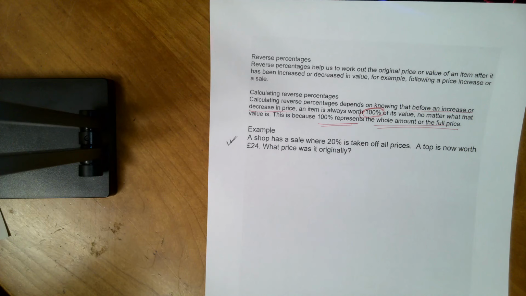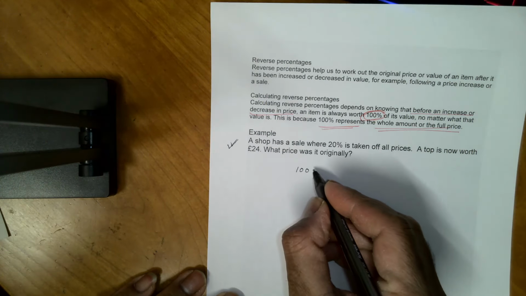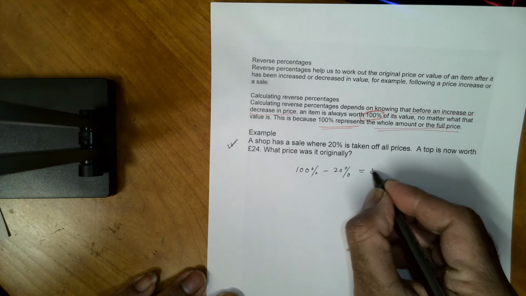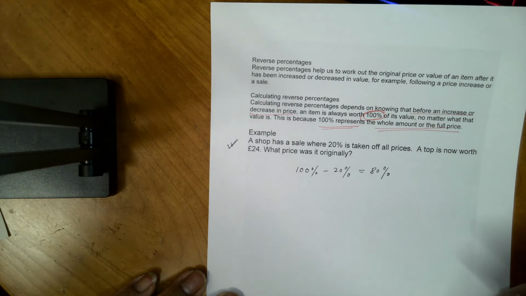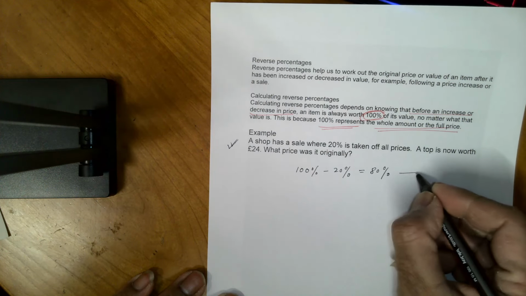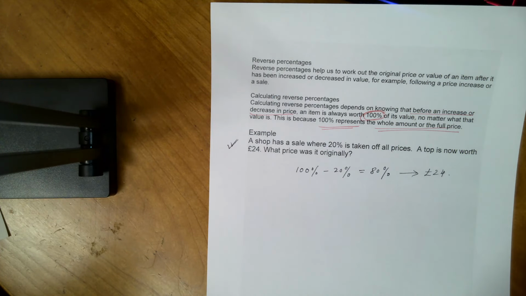So the shop has then reduced prices by 20%. This means that 80% of the value of the top, which is 100 minus 20%, that's what it is, 80%. Okay, and that is worth 24 pound. Yeah, that's clear.